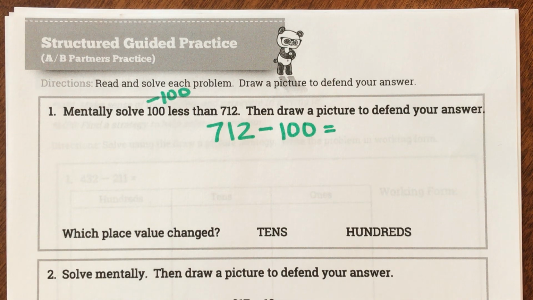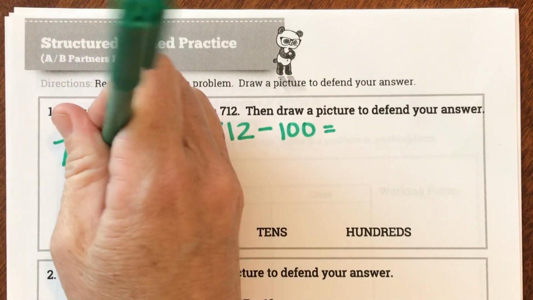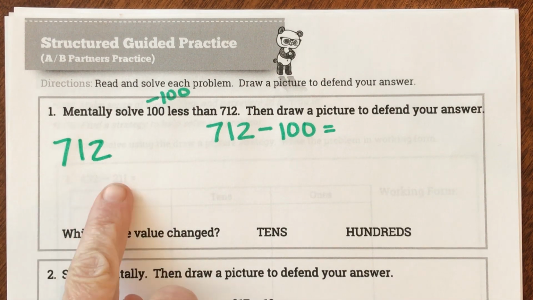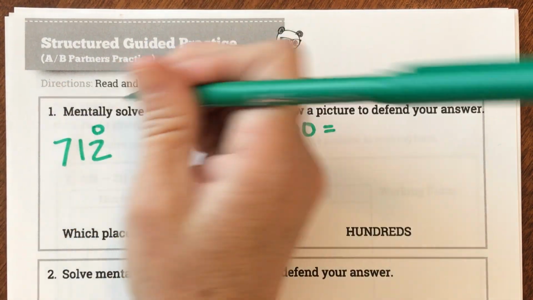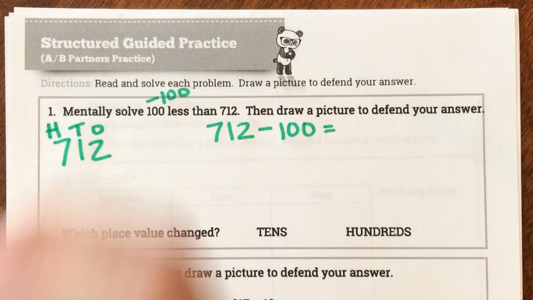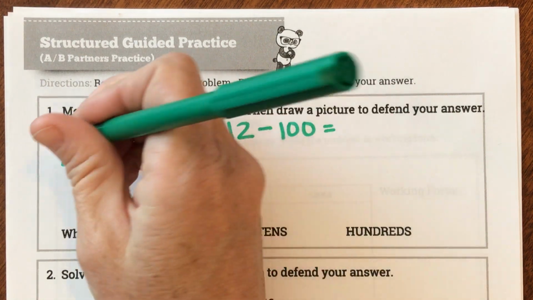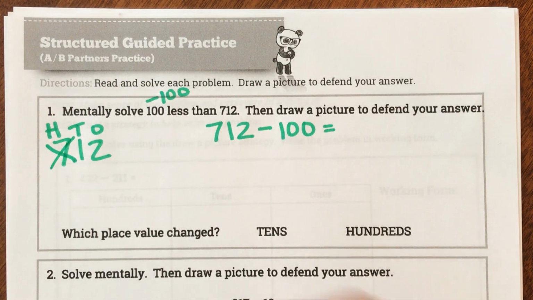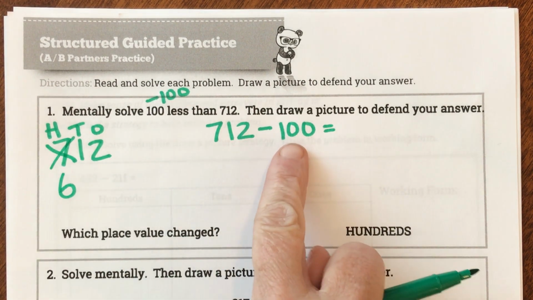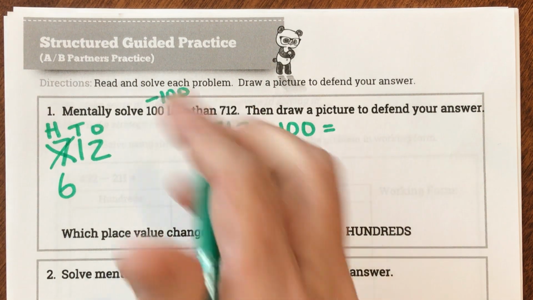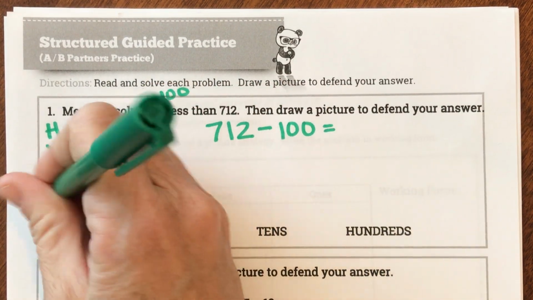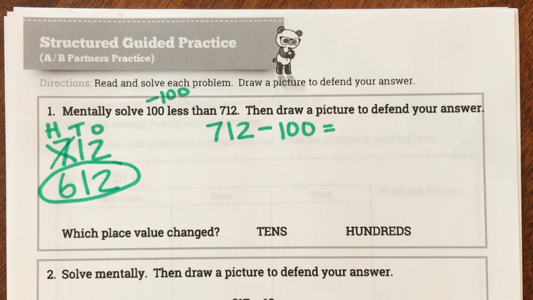Okay, so in my head, but I'm going to show you what I'm thinking in my head, and you're going to write it with me. I have 712. I have 2 ones, 1 ten, and 7 hundreds. I always want to write my place values so I can become a really strong mathematician. If they want me to subtract 100, well, if I have 7 hundreds and I take one away, what am I left with? 6 hundreds. But they didn't say to take away any tens or ones, so I'm going to leave those the same, and I know our difference is going to be 612.